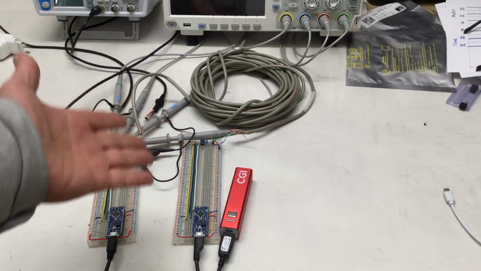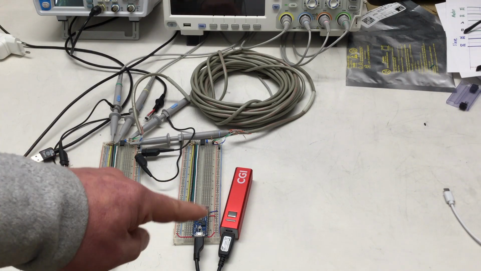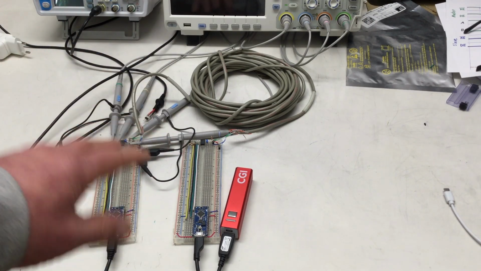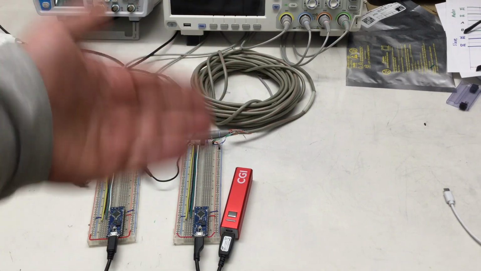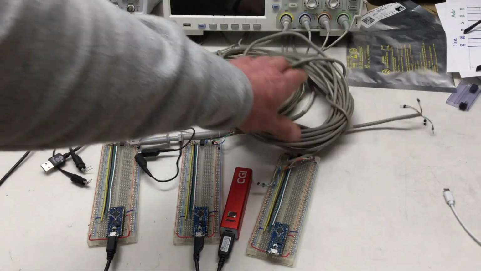Great! Now that we've established a more robust communication between our master and our slave by using a timeout, we might want to talk to more than one slave. I mean, it's a bus after all. So, let's just do that.